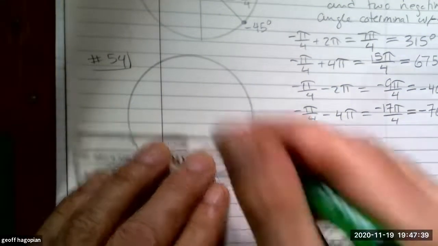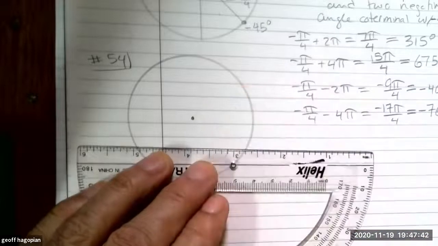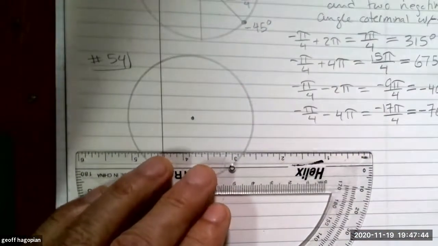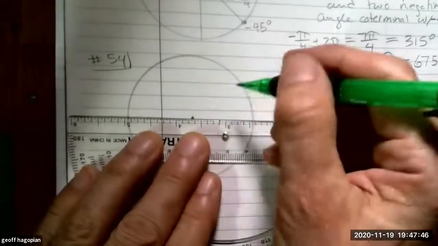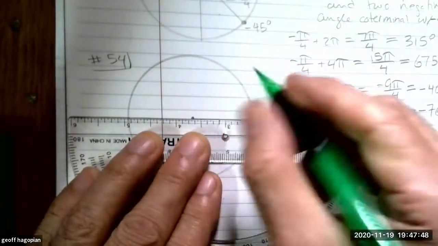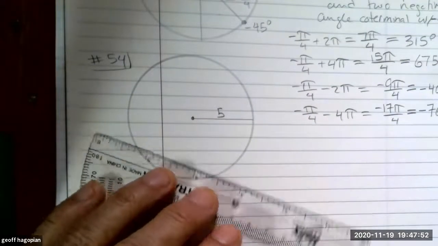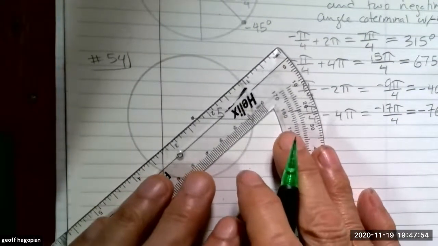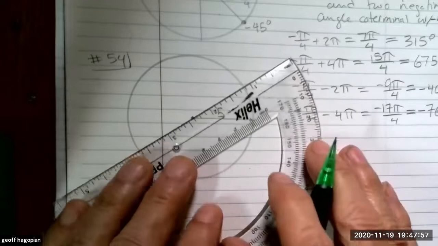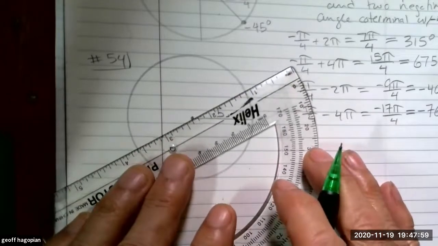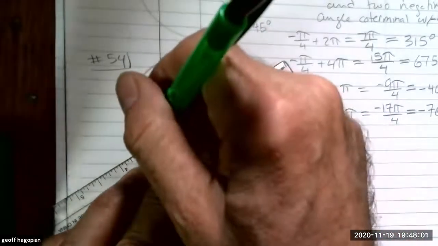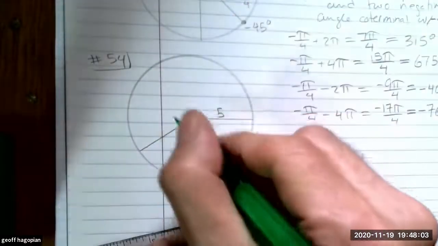Okay, so basically here's the center of the circle, and they draw a circle of radius 5, and they say that this is 140 degrees, so that's like 90 plus 50. I'm going to say that's about there. Not meant to be accurate.